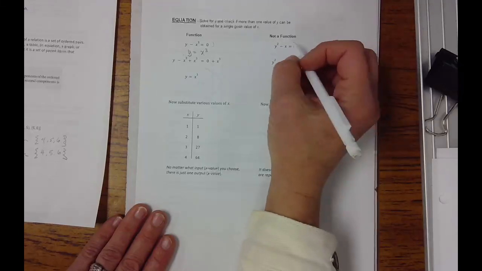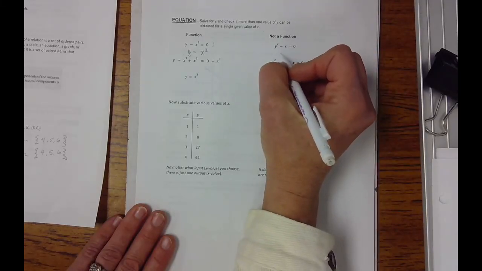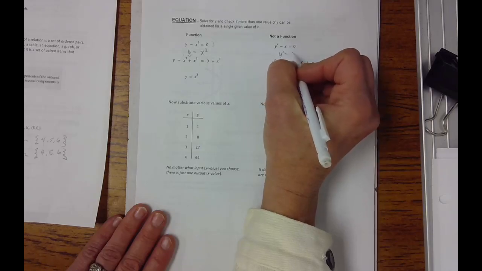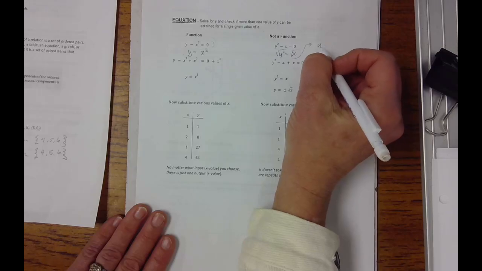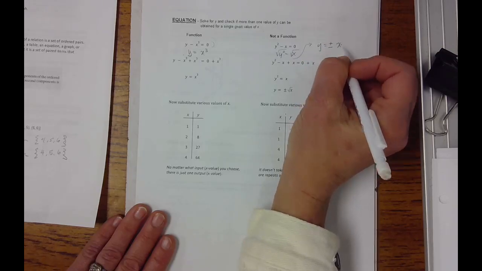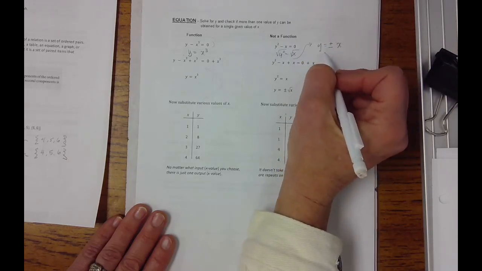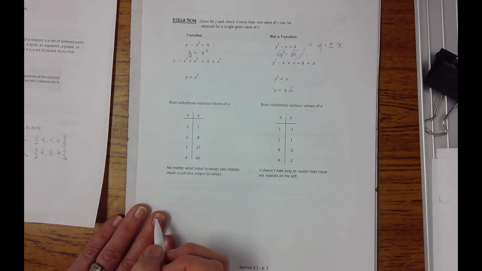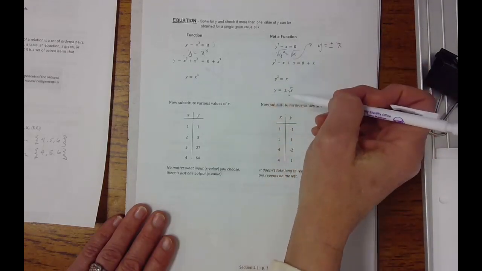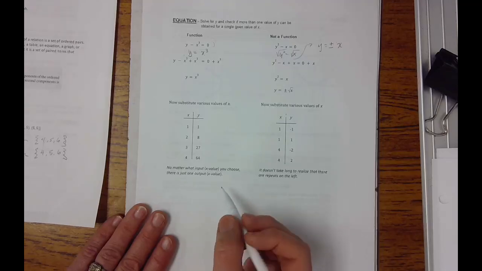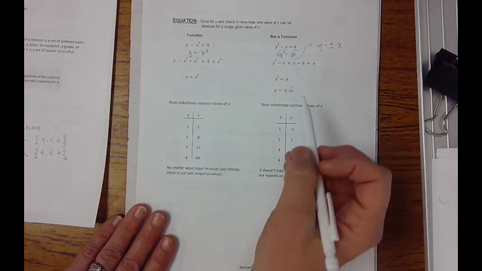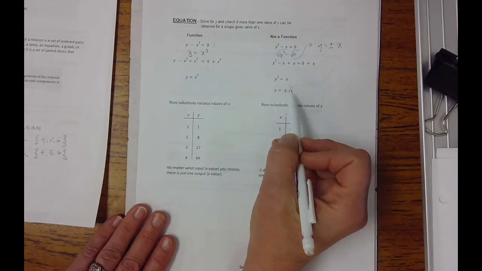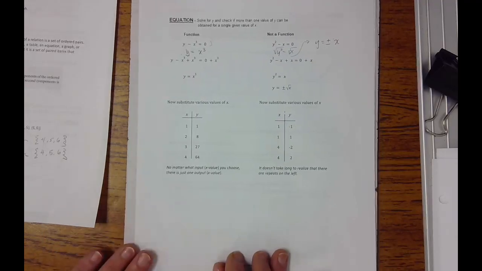This one, however, is not, because remember, when I solve for y, if I have y squared is equal to x, and then I take the square root of both sides, then y equals both positive and negative square root of x. This is an example where x is paired with two different values of y. So when you think about functions, think about what makes it a function and what does not. If you can find one value of x that gives two values of y, then you know that it is not a function.